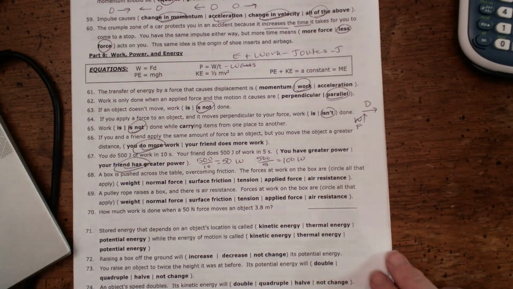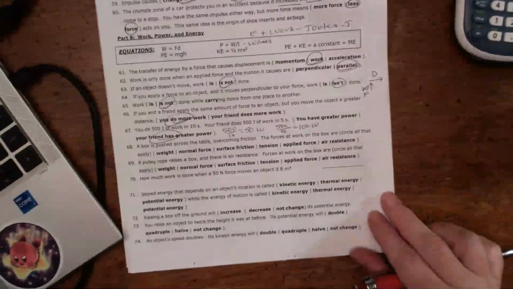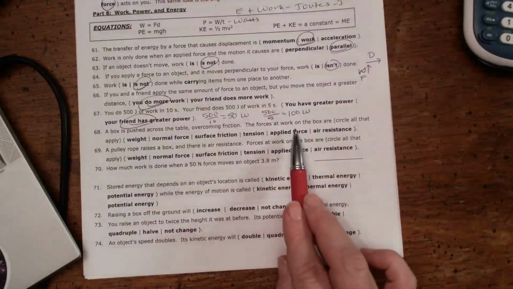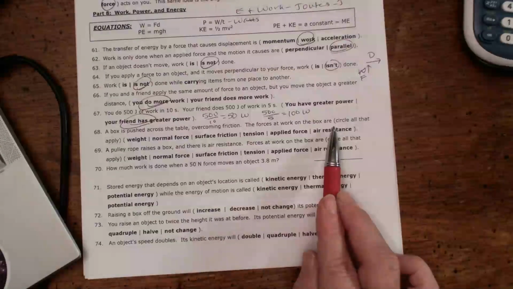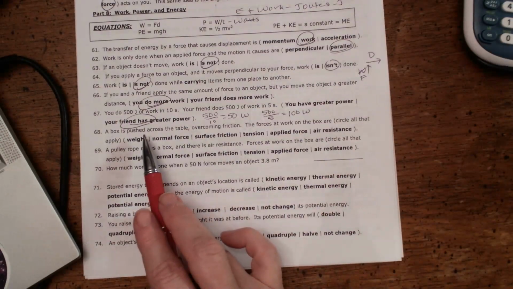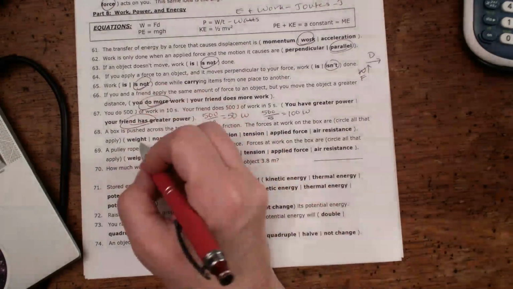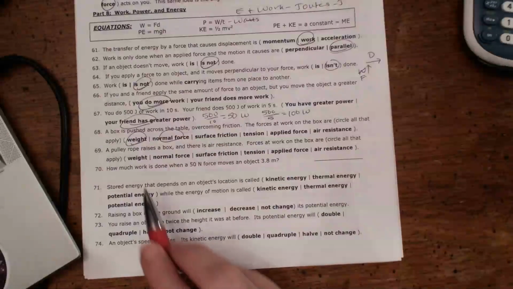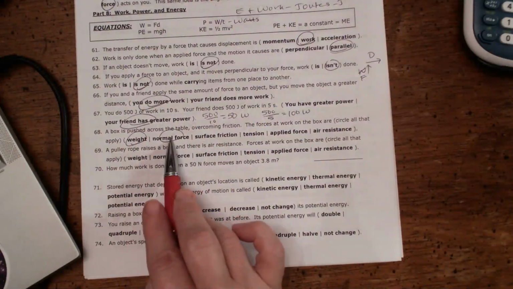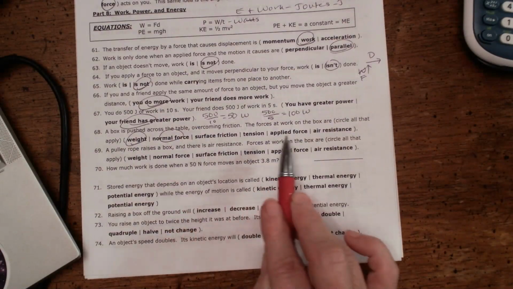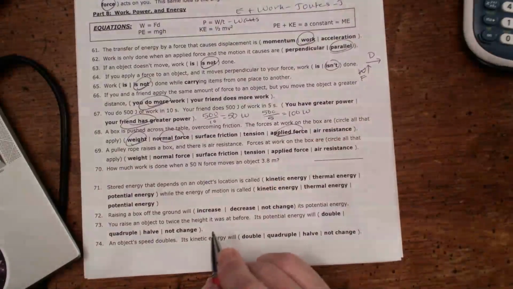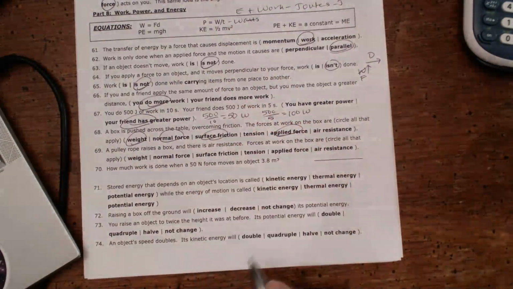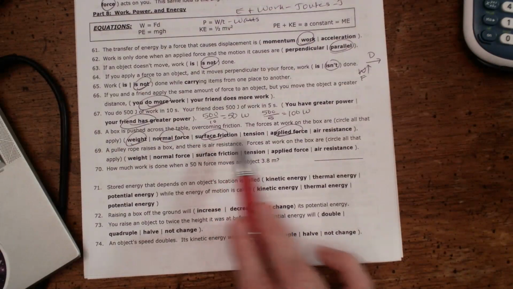Okay. A few other things here on work. A box is pushed across the table, overcoming friction. Forces at work on the box are, if you're pushing something across the table, you're always going to have weight. You're going to have normal force, and if we're on a table, those two are going to be balanced. Then we're also going to have an applied force because we're pushing it. And we're going to have friction. We said overcoming friction. That means we do have some friction. We're just pushing it enough to overcome that.